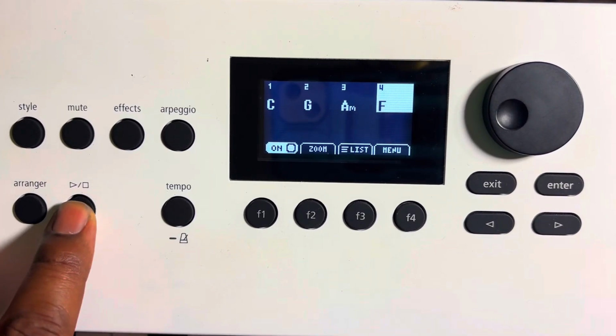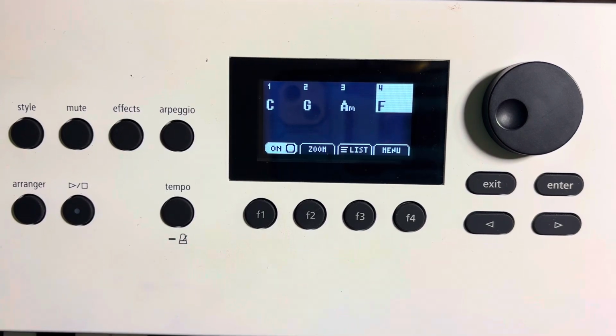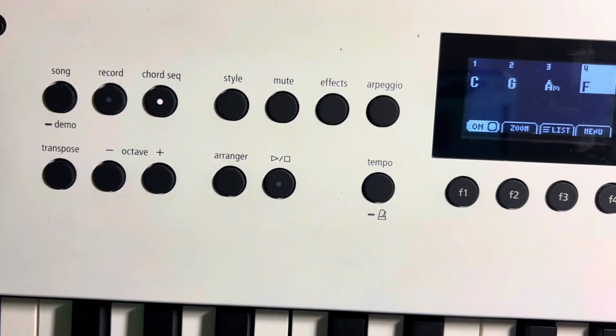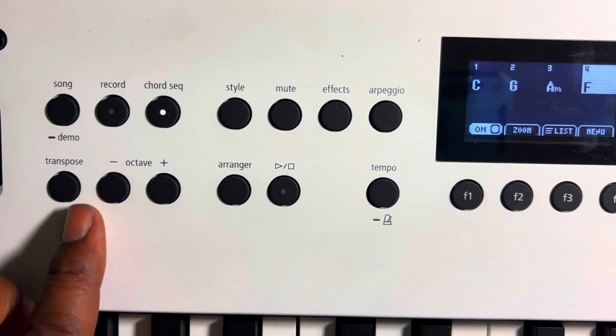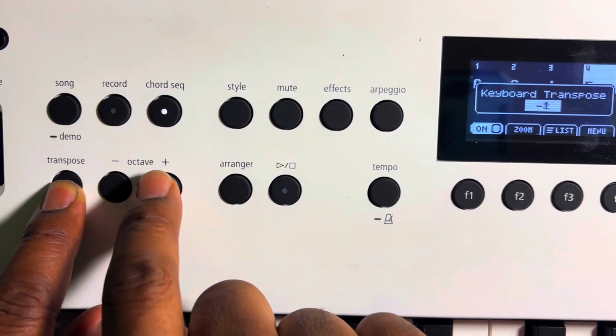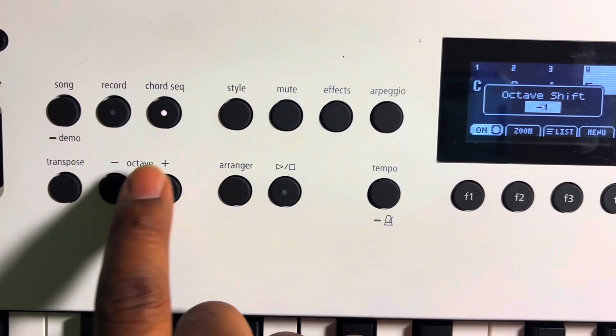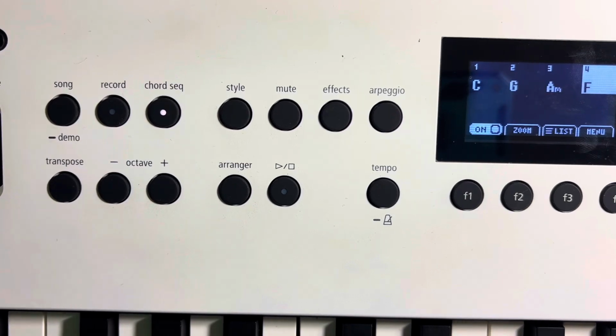See? So if you want to play on a different key, you're going to transpose the chords to that key, because your transpose button, I know some of you might have wondered how you transpose. You hold down transpose and minus or plus, see? And then you hold down minus or plus to change the octave. You don't need to hold transpose to do that.